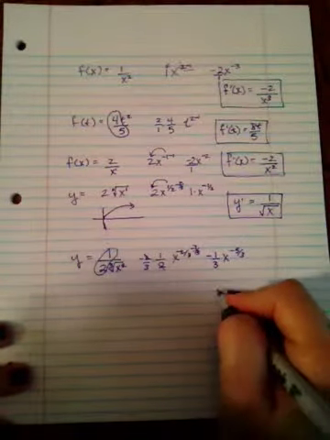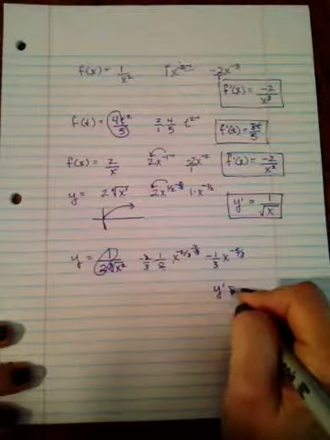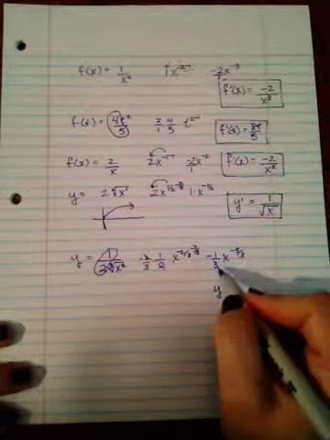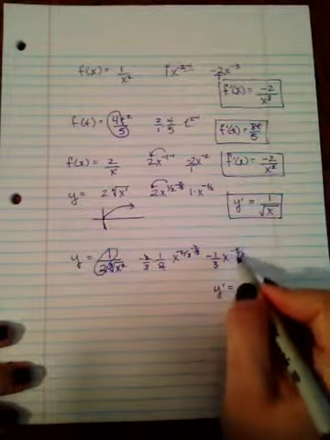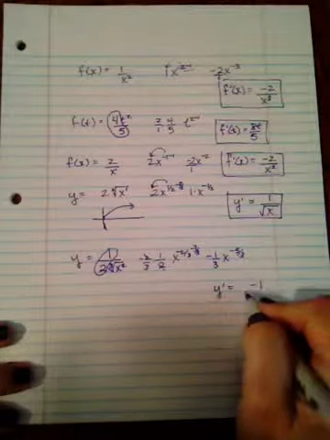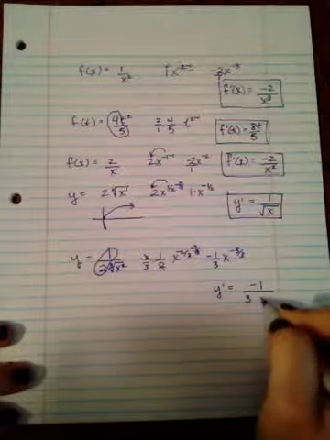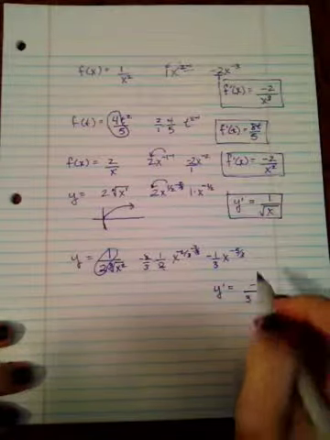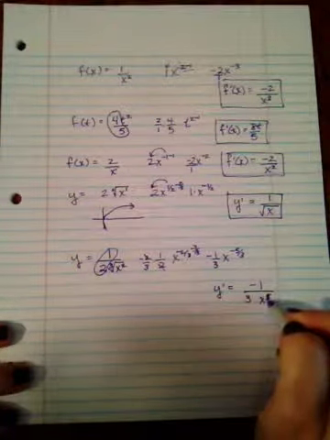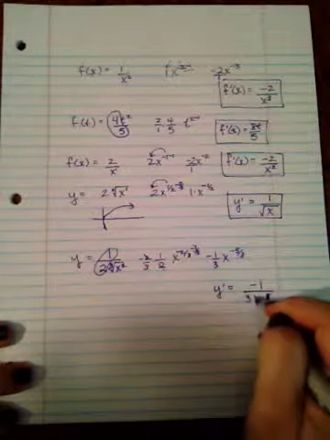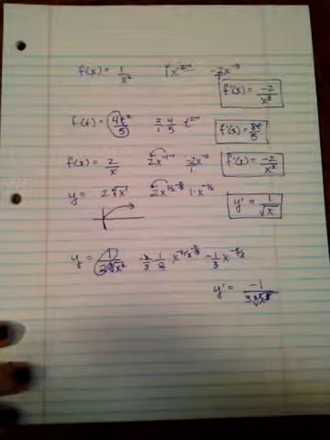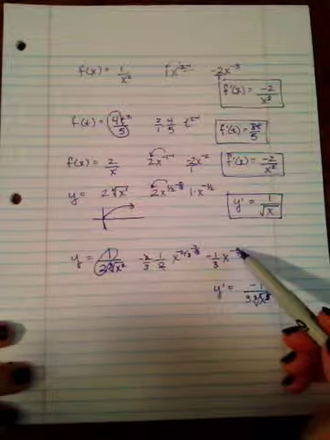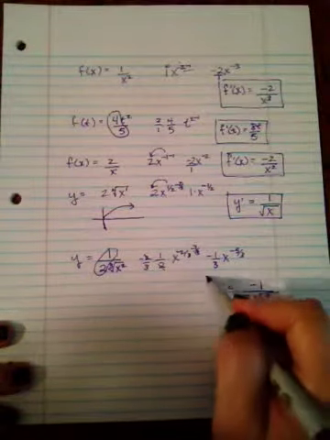So if I rewrote this one, it'll be y prime equals, the 1 is in the numerator, the 3 is in the denominator. My x is in the denominator because of the negative exponent, so negative 1 over 3. My x is to the 5th power, and a cube root. It's underneath because of the negative exponent. So again, cube root, 5th power, under the fraction bar.